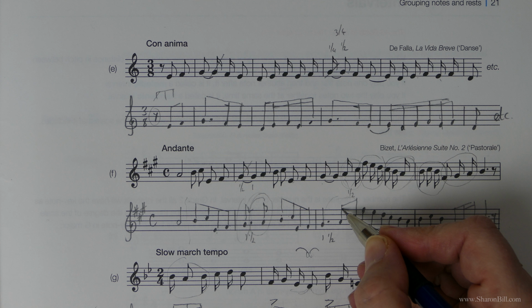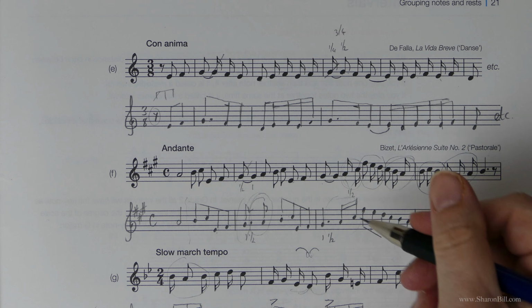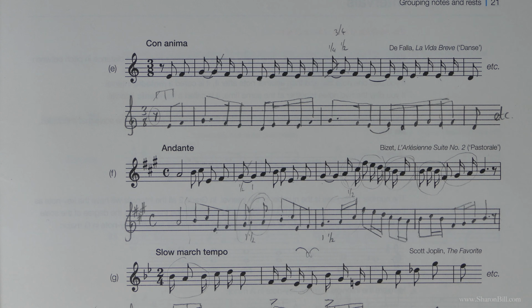However, you'll notice I've only written one beam and there should be two beams there. That's just me getting carried away whilst we're chit-chatting, and it needs another beam there. So I just wanted to point out that little amendment where I've not quite finished that bar properly.